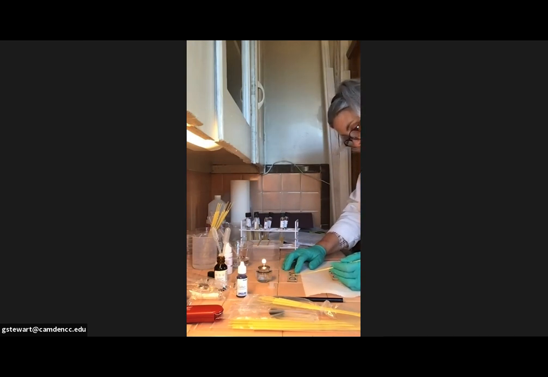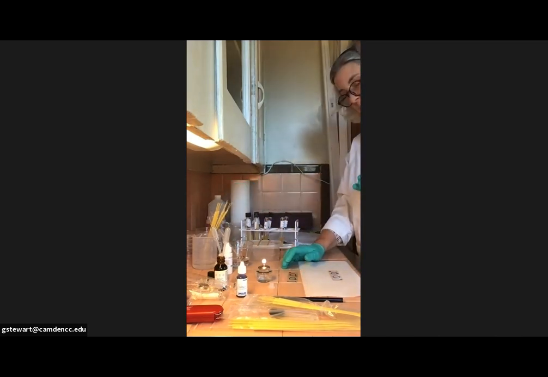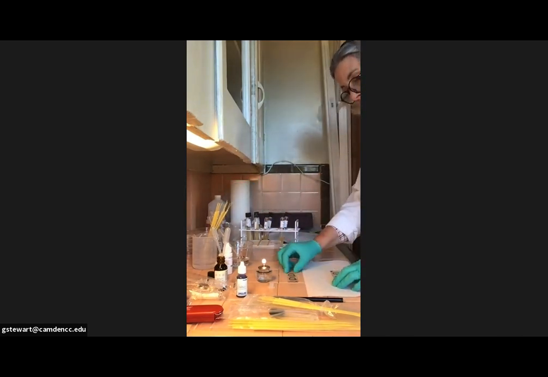And I'm giving that a good mix. Let's smear a nice little mix. And then I'm going to pop my loop into the isopropanol. So slide number 1 is finished. It just needs to dry. I'm going to set that aside.